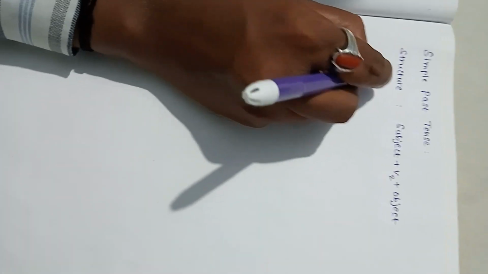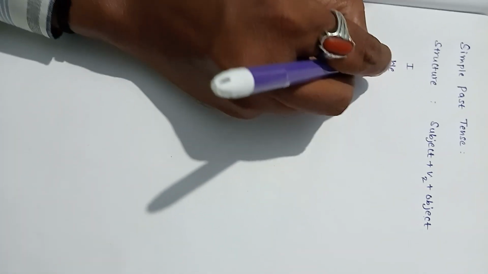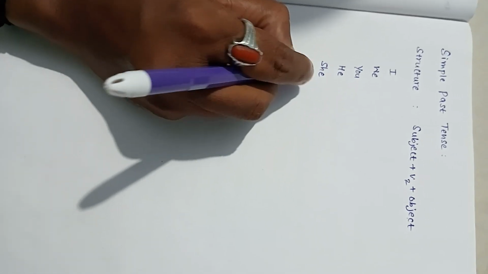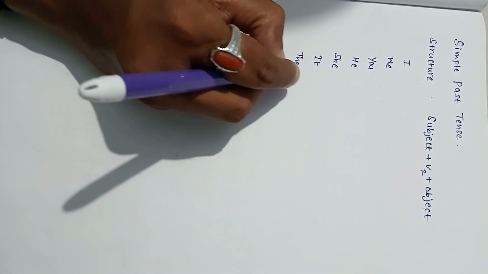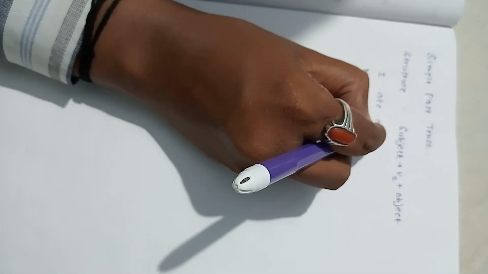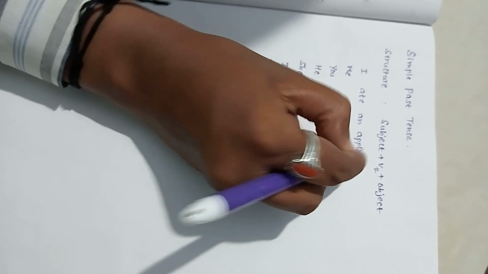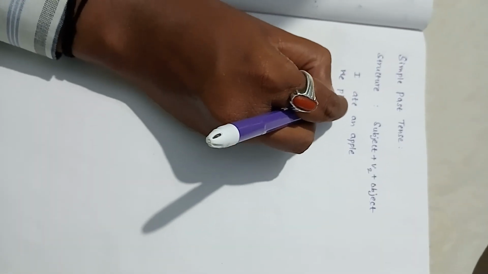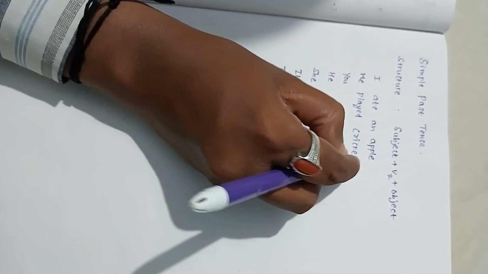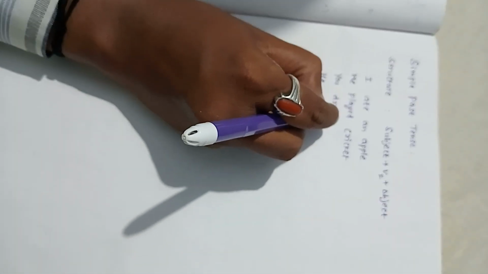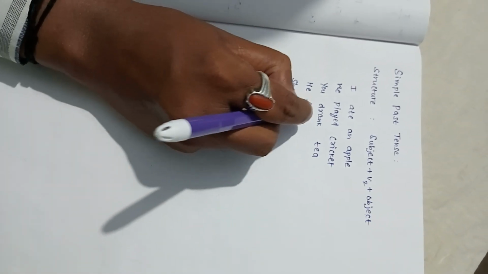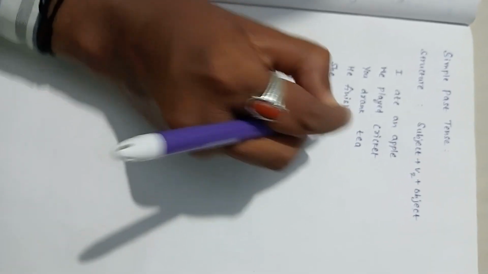So here we write the subjects I, we, you, he, she, it, they. Write any verb 2. For example, I ate an apple. We played cricket. You drank tea. He finished work.